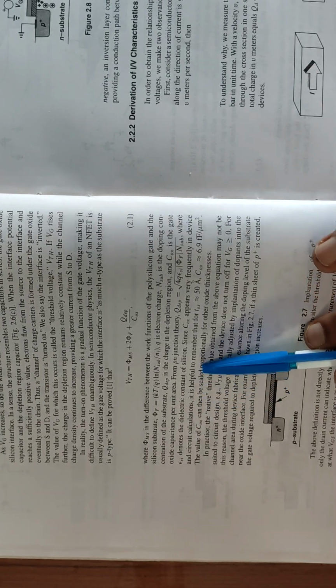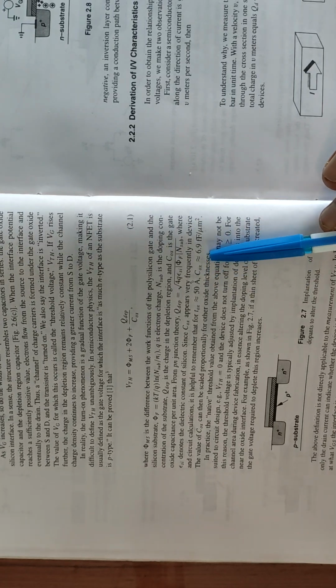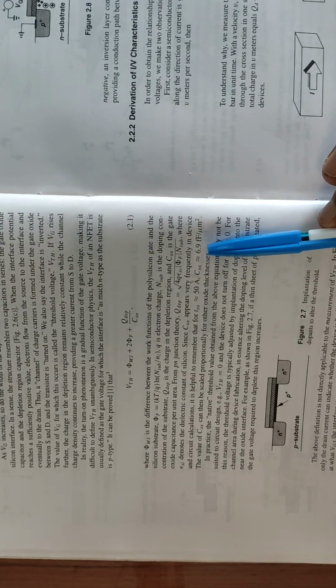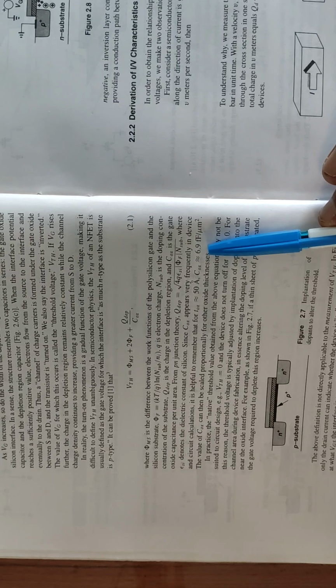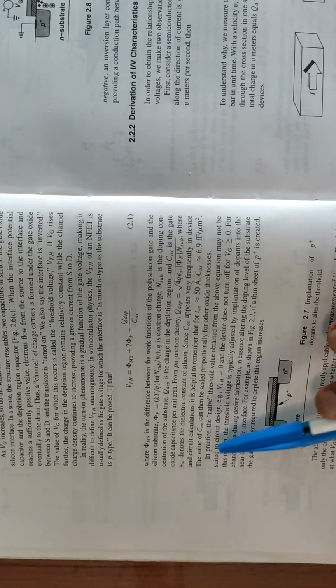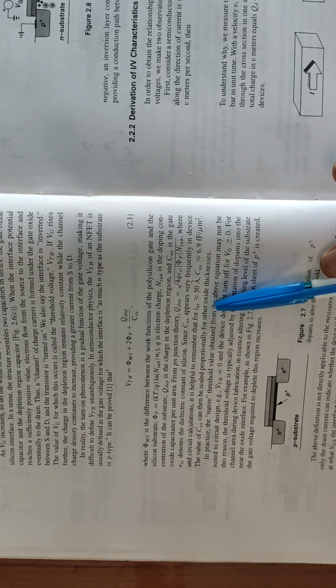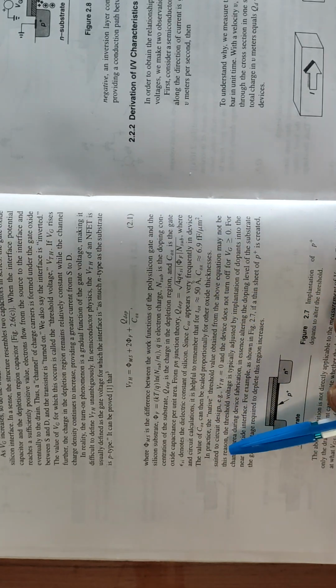Since Cox appears very frequently in device and circuit calculations, it is helpful to remember that for tox similar to 50 angstroms, Cox is similar to 6.9 fF per micrometer squared. The value of Cox can then be scaled proportionally for other oxide thicknesses.